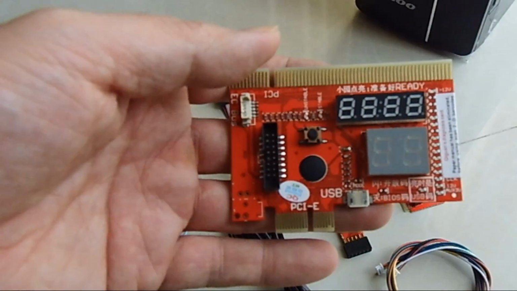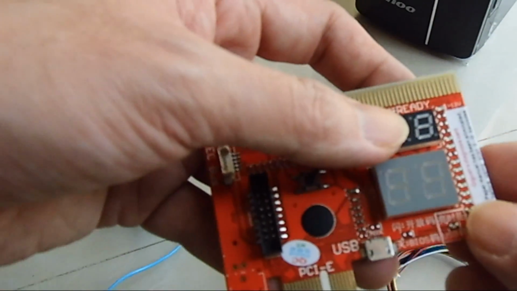I will show you how to connect them one by one.